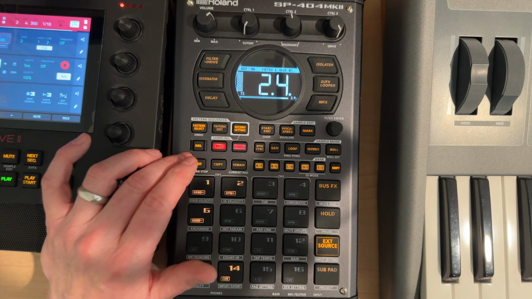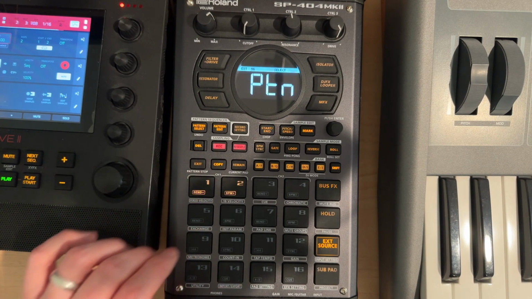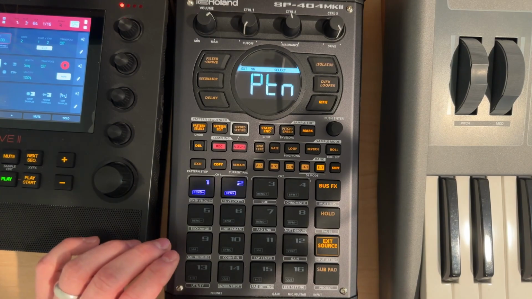And now we have a bug that I hit from time to time, which I'll show you what the bug is. We're going to hit play, turn external source on.